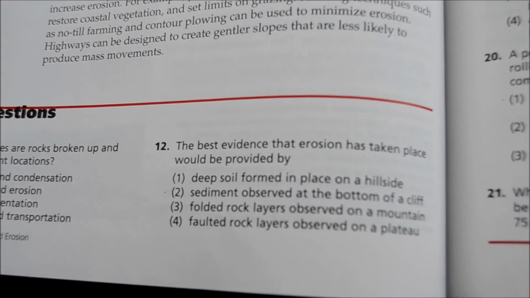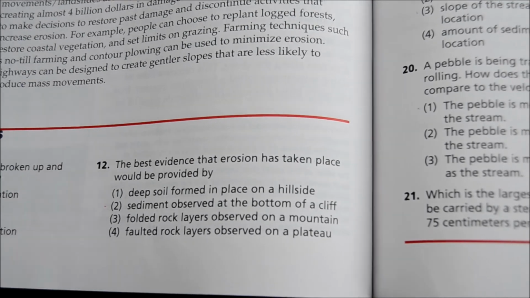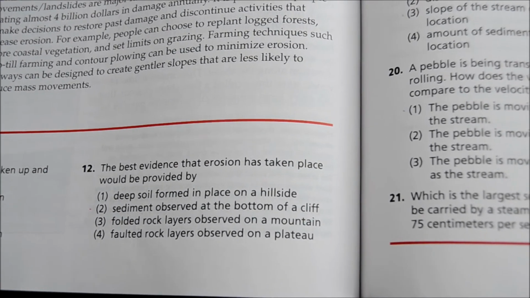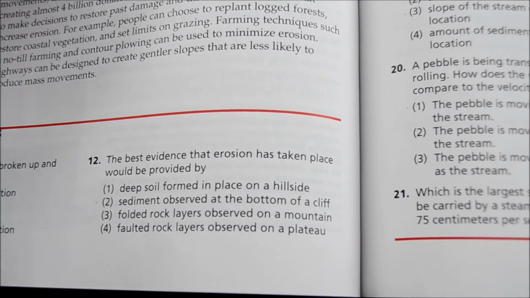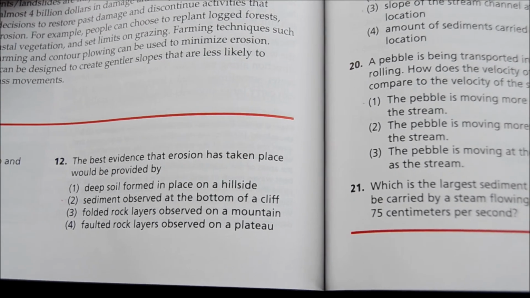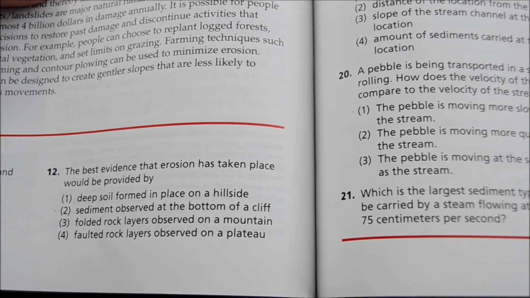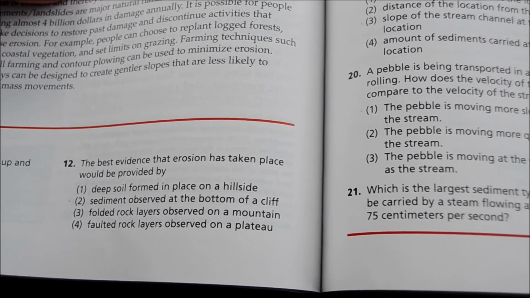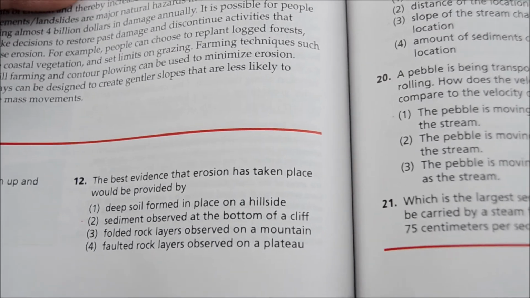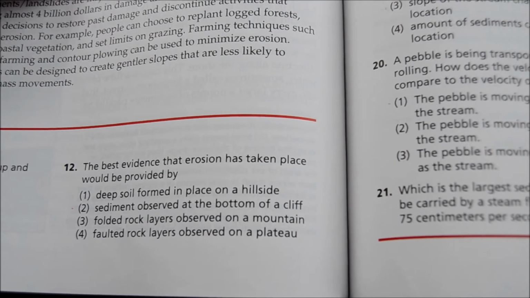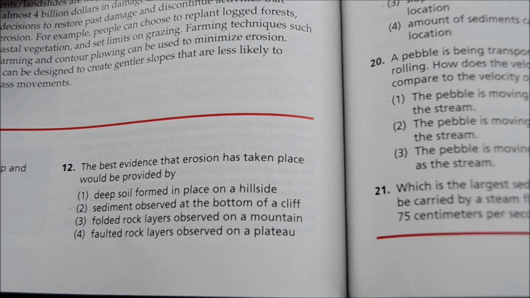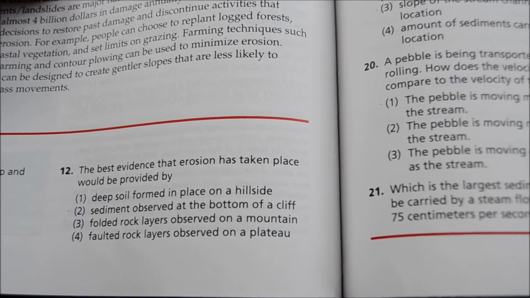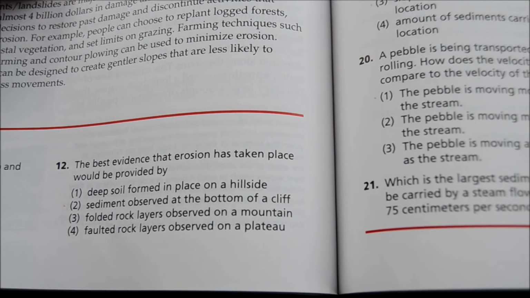Number 12. The best evidence that erosion has taken place would be provided by, well, if I'm looking at deep soil formed in place on a hillside, I'm weathering. I'm not moving it. Number 2, sediments observed at the bottom of a cliff. That means there's been movement, so that would be my erosion. Folding and faulting is not erosion. That we covered in plate tectonics.